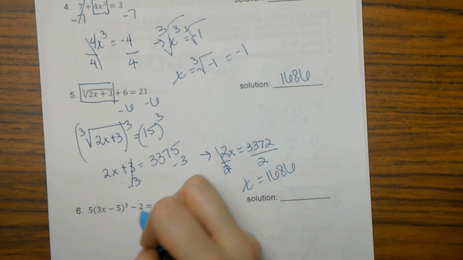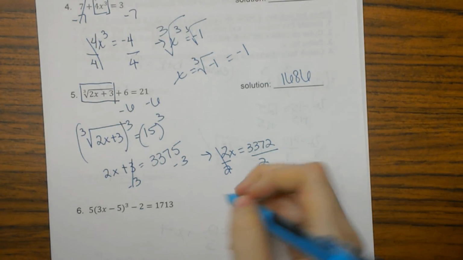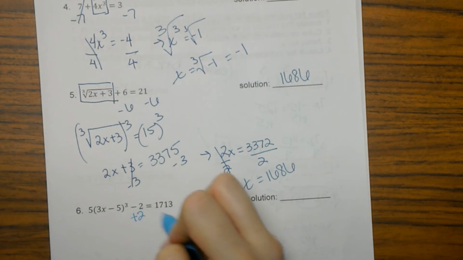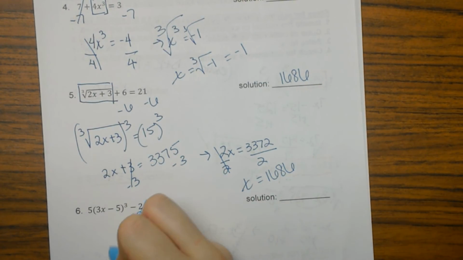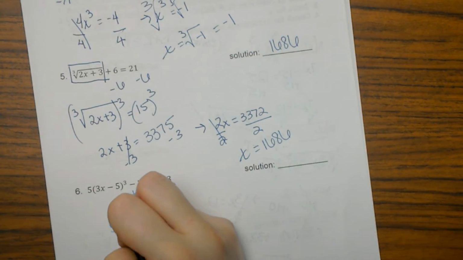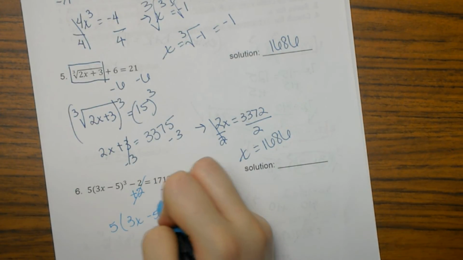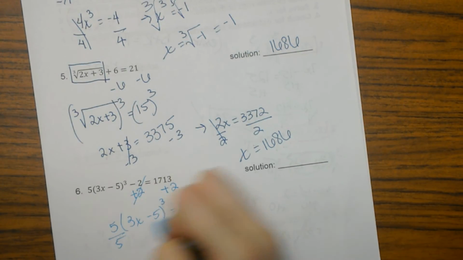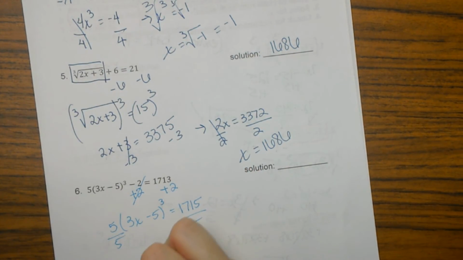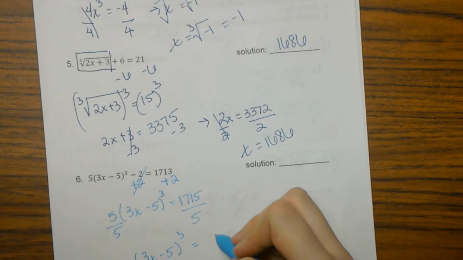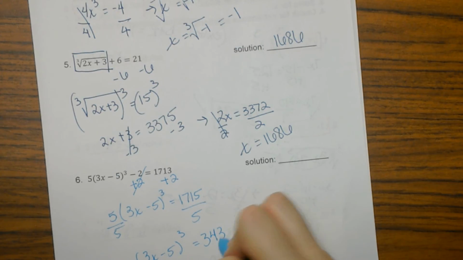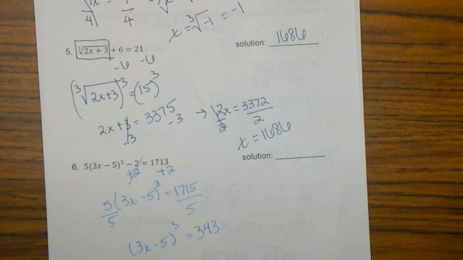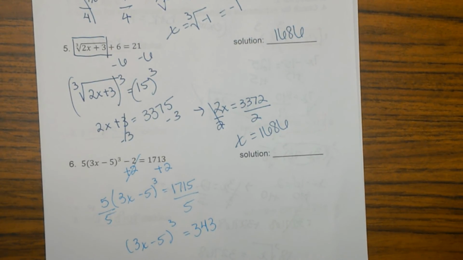For this one, I'm going to start with the term furthest away from x. So I'm going to add 2, and I get 5 times 3x minus 5 cubed equals 1715. Divide by 5. It's going to be 343. I'm going to take the cube root of that.